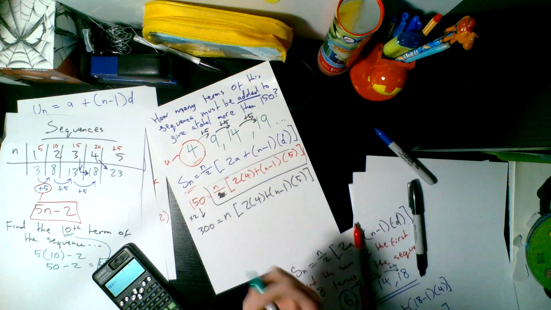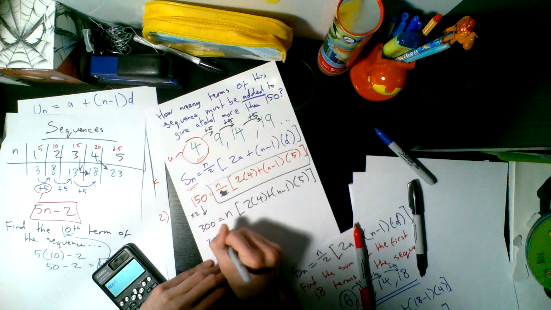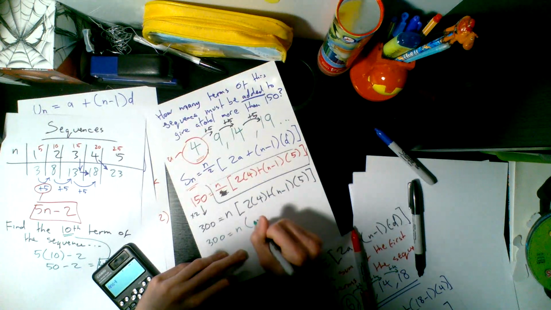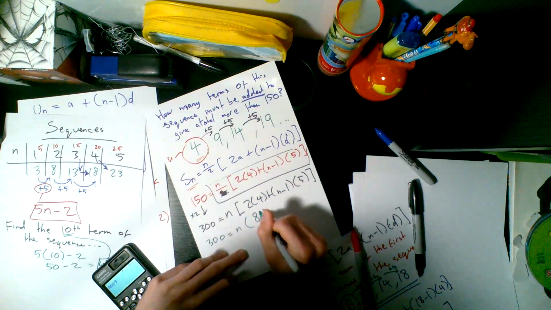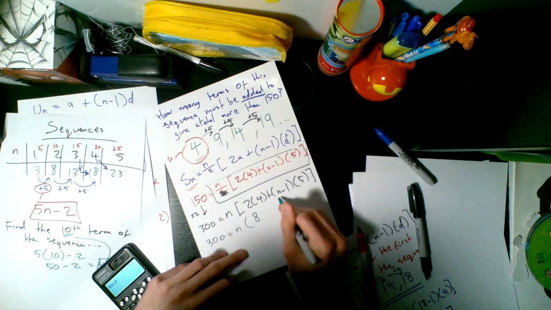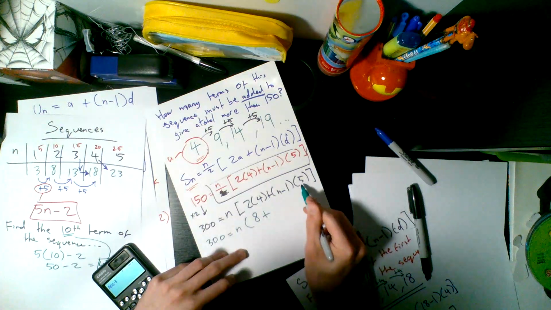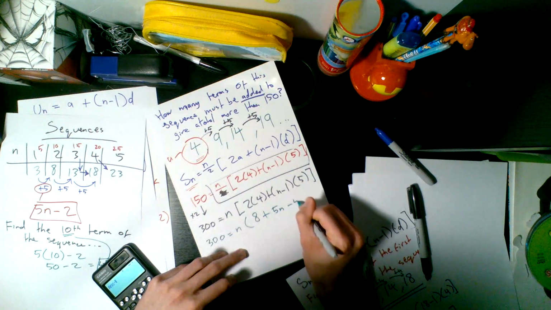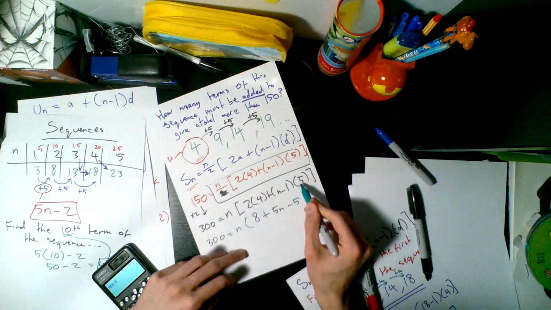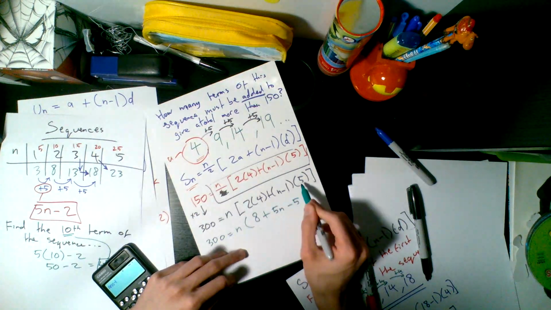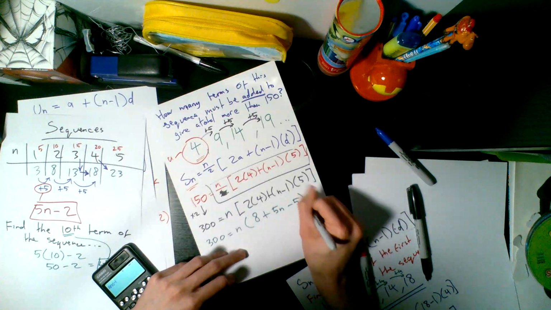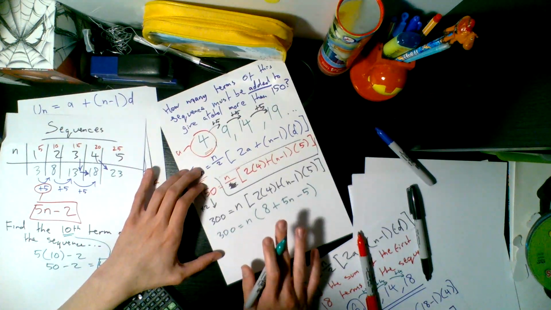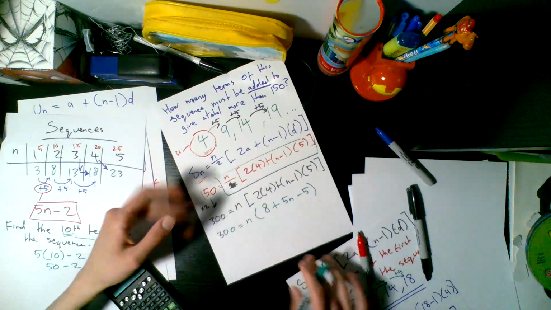Okay, let's simplify it. 300 equals n, and then 8, 2 times 4, plus 5 times n minus 1, it's going to be 5n minus 5. So just expand the brackets. 5 times n minus 1, 5n minus 5. So 300 equals n between brackets 8 plus 5n minus 5.